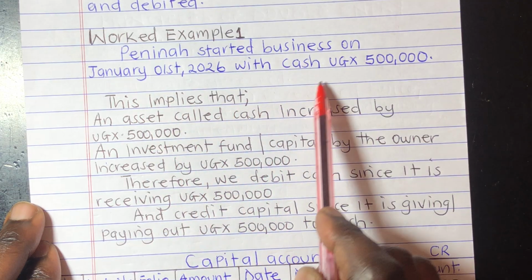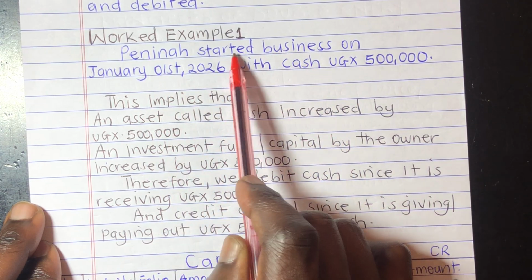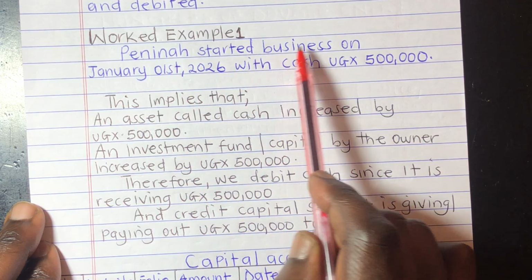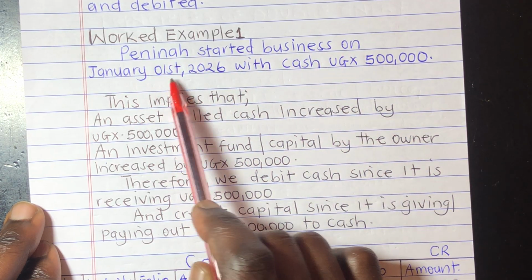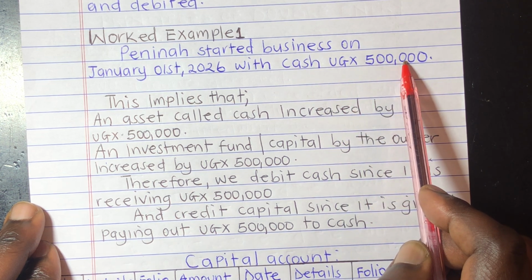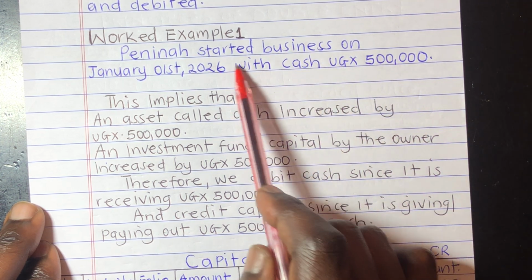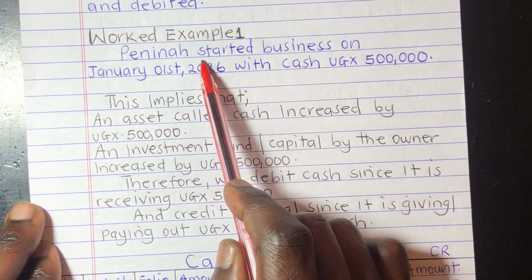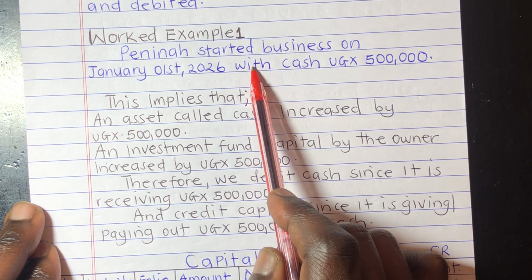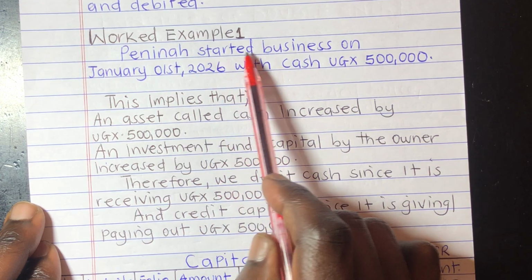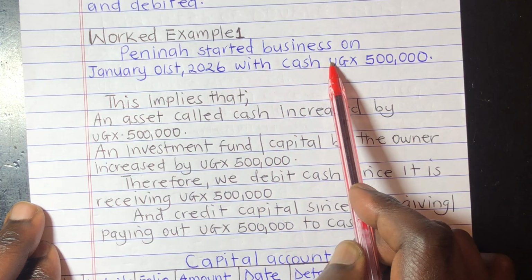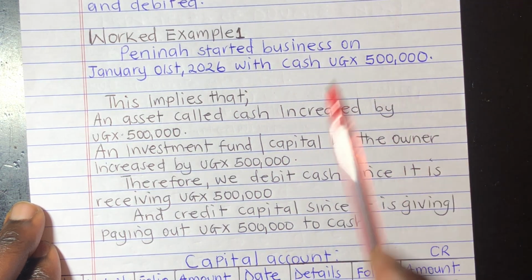I'm just introducing you to how we come up with transactions, or how we come up with the accounts. Now, Penina started business on January 1st, 2026 with cash UGX 500,000. Now, ask yourself, what is that money? How do we call the money that we use to start up a business? In most cases, we call it capital. So, meaning Penina started business on January 1st, 2026 with cash, which was capital, 500,000.